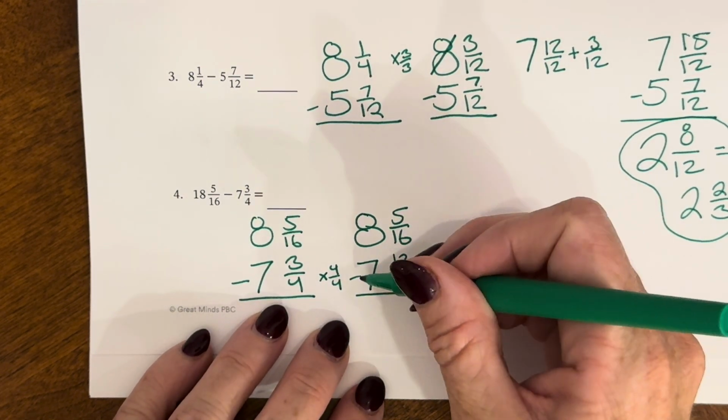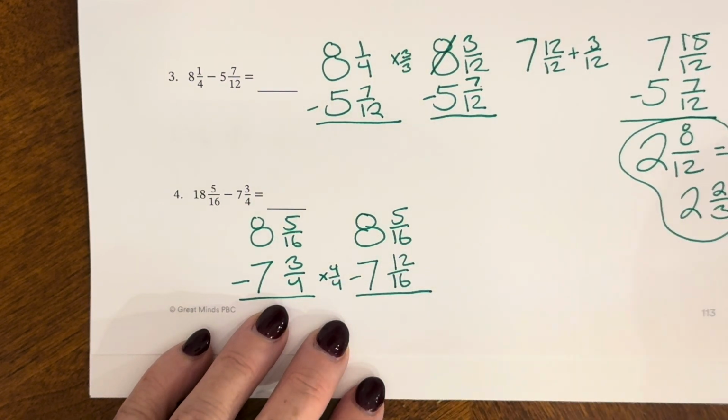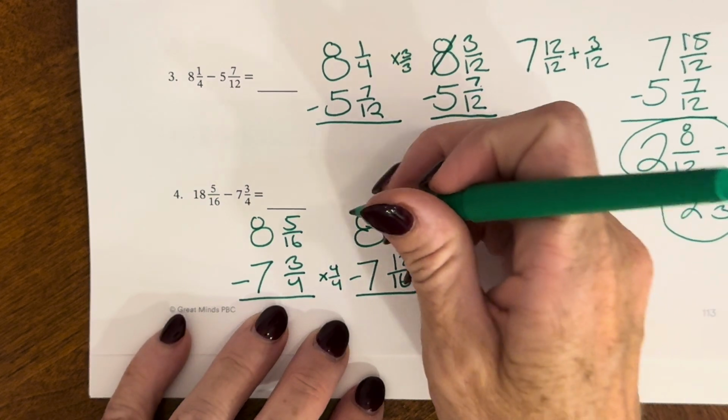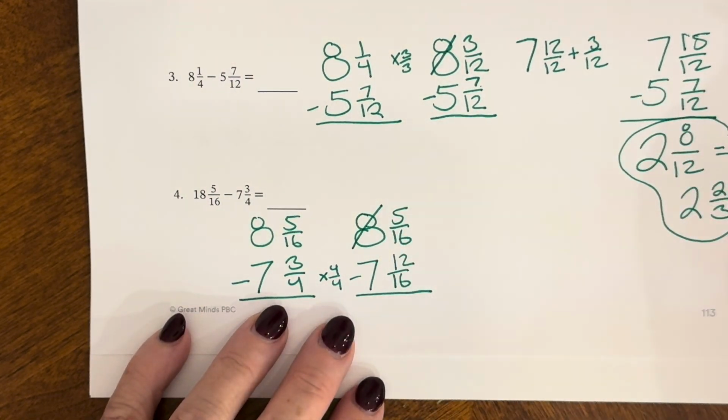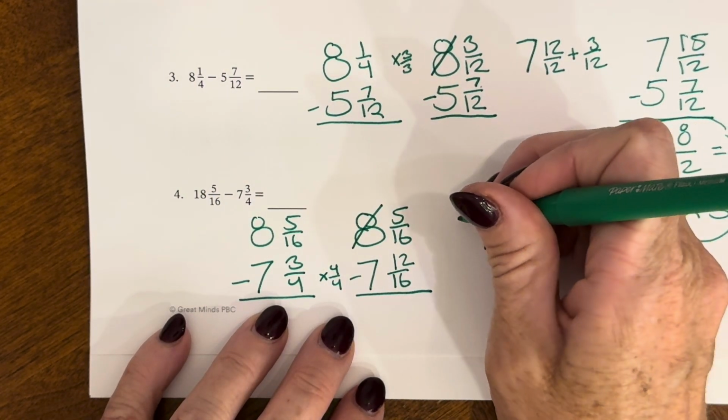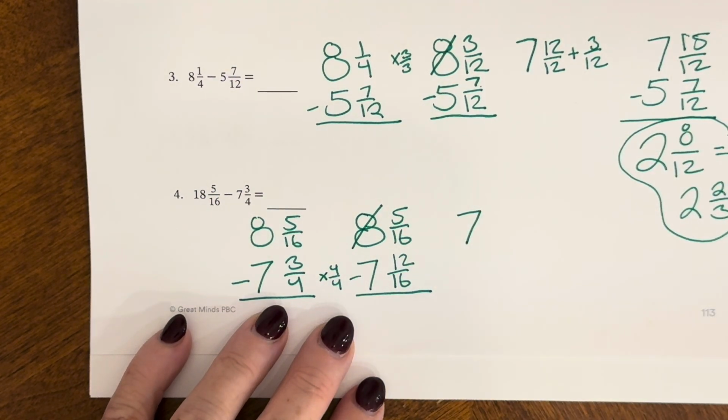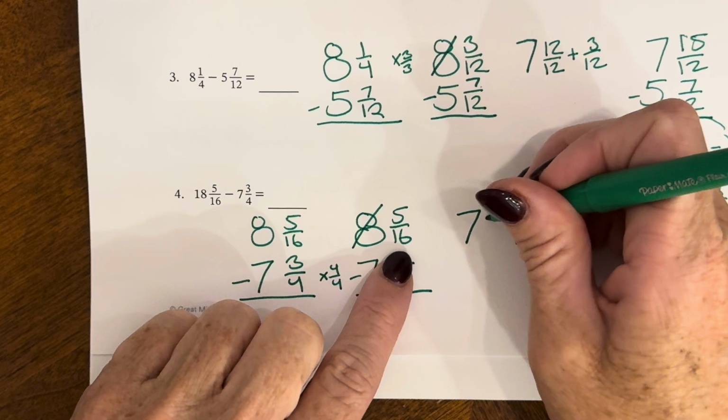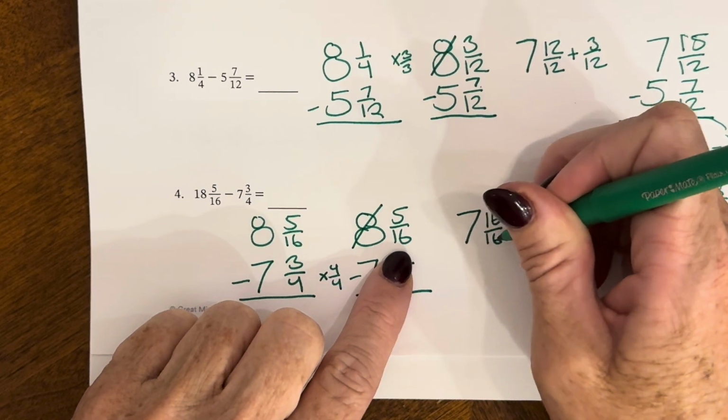So 5/16 take away 12/16 is not possible. I don't have enough. So we're going to borrow or regroup. We're going to take one of these wholes away, which leaves us with only 7 wholes. And for this problem, we're going to cut it up into 16 pieces.